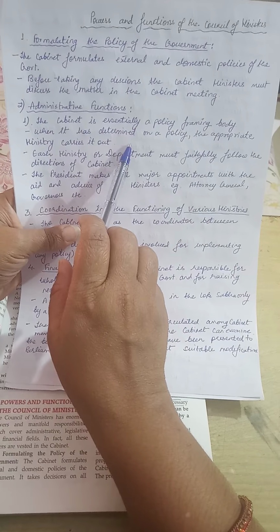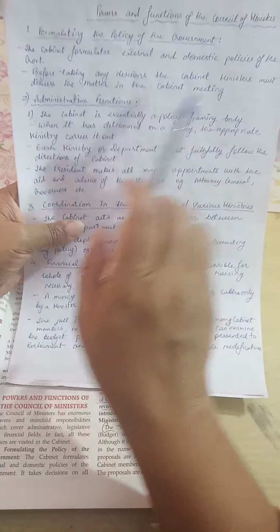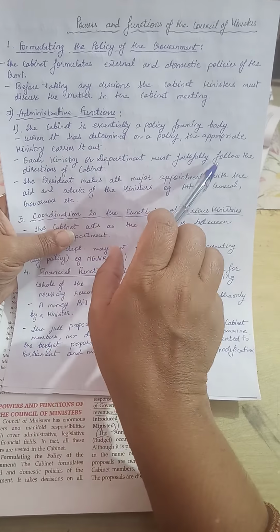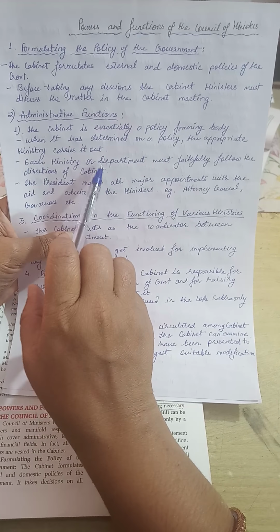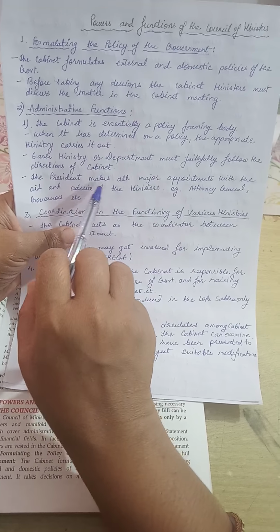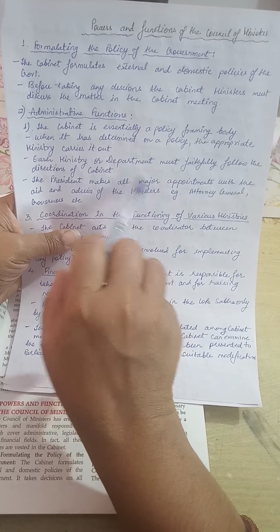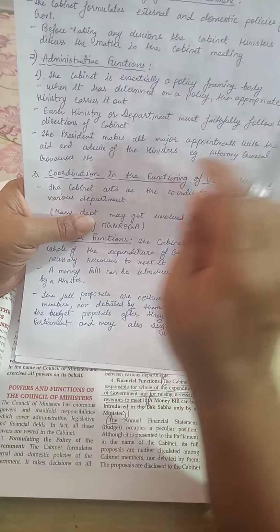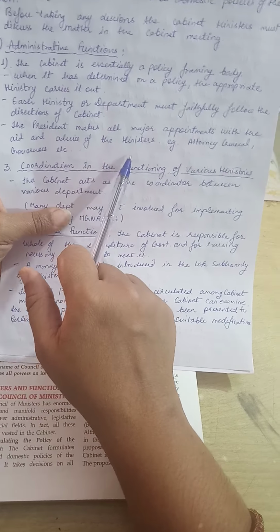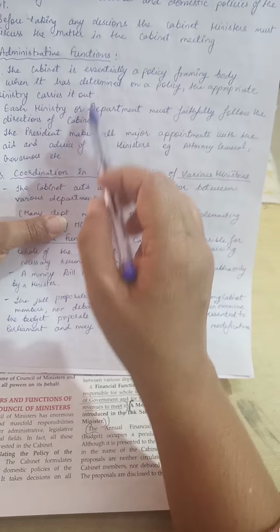Suppose the decision is taken related to the railway department, so all the members of the railway ministry must carry out whatever decision has been taken in the cabinet. Each ministry or department must faithfully follow the directions of the cabinet. All the departments must follow whatever decision is taken by their concerned cabinet minister. And the president makes all the major appointments with the aid and advice of the council of ministers. We have discussed in the executive power of the president that the president appoints the attorney general, governors, and the chief election commissioner, but on the aid and advice of the cabinet ministers. So this is the administrative function of the cabinet.